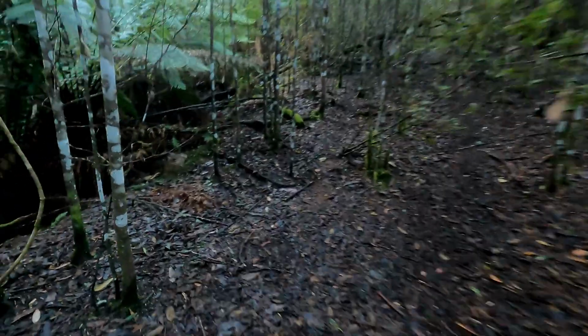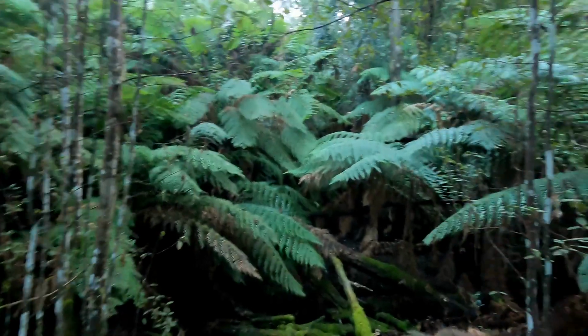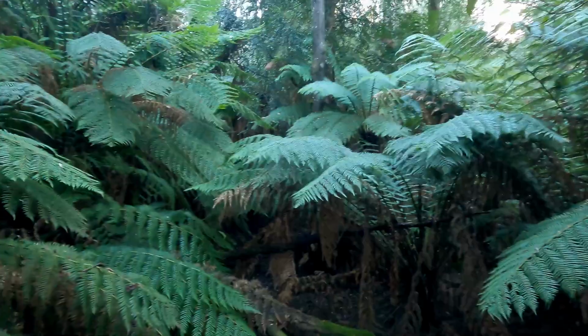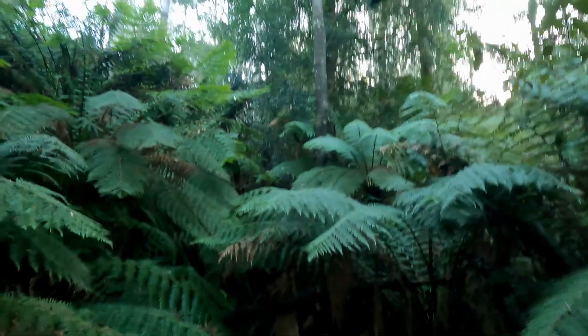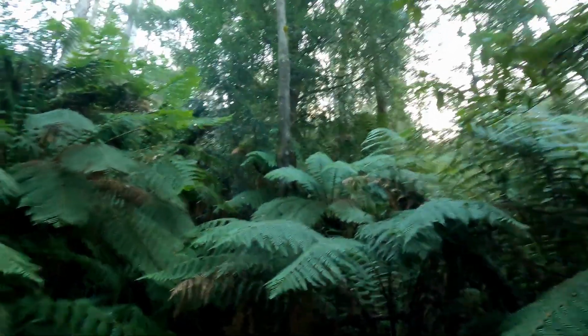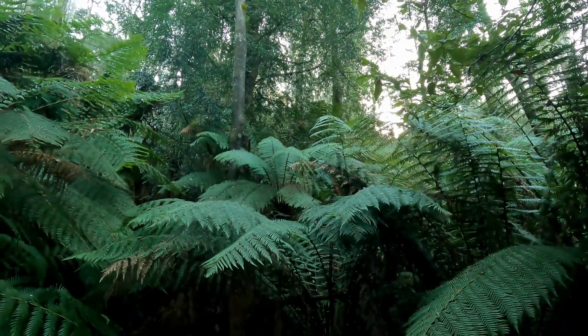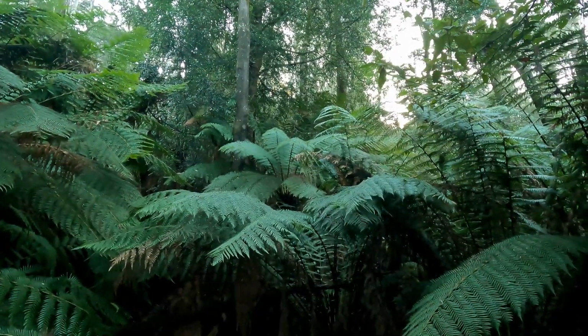So we've just dropped over that spur. There's a big fern gully up through there. So much to be exploring. And look at these plants. They're pretty cool. And then I think this big tree here could be a celery top pine. Either that or a sassafras, but I think it could be celery top pine. I need to learn my trees a bit better around here.